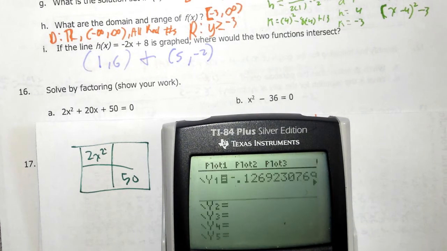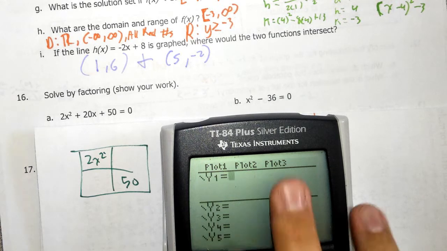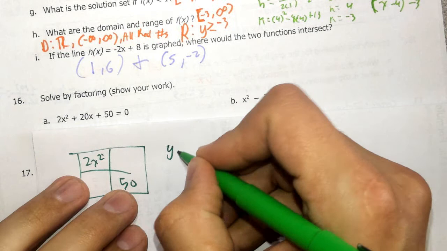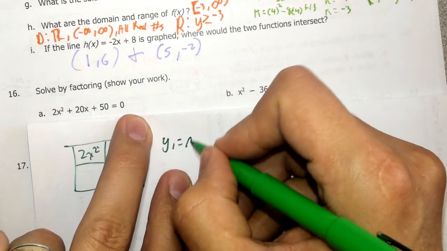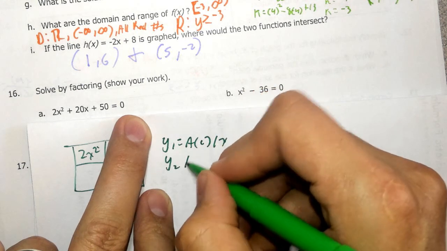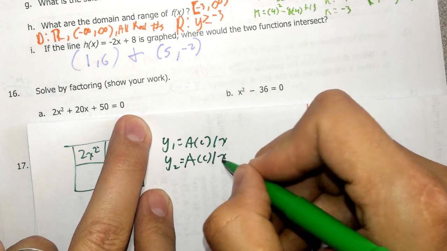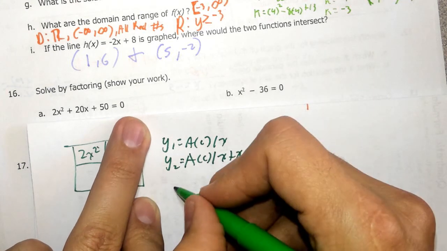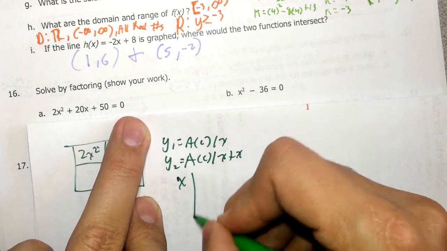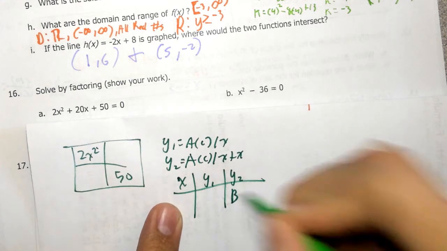So in my calculator, I'm going to clear all that off. Remember, when you start this test on Tuesday, clear your calculator so you don't have the mess from the last person in there. We're going to do, in y1, a times c divided by x, and in y2, we're going to have a times c divided by x plus x, and then in my graph, I'm going to look for b.